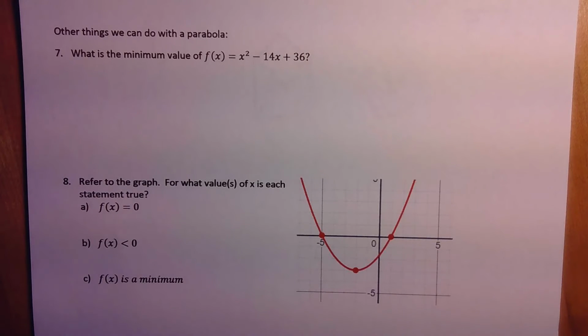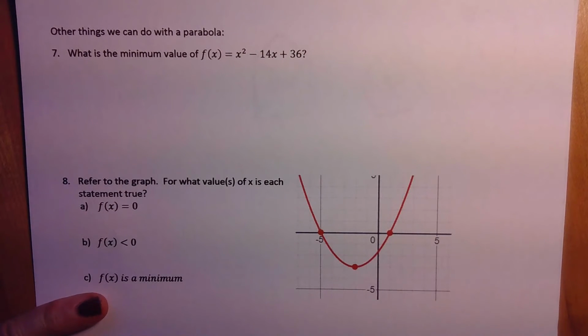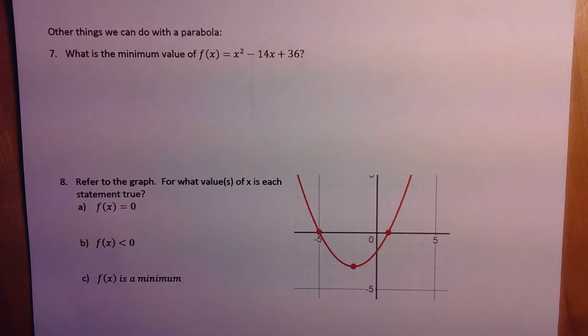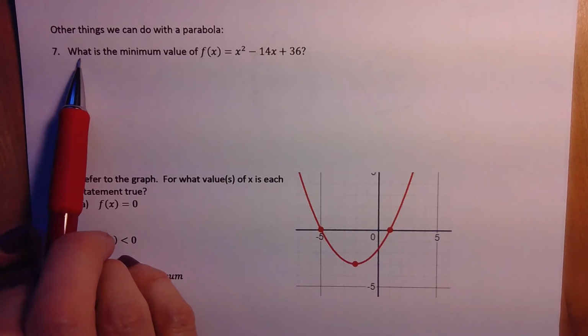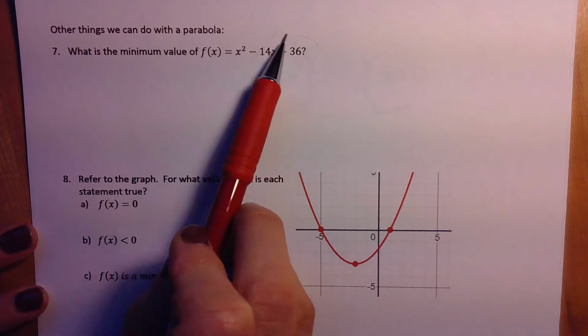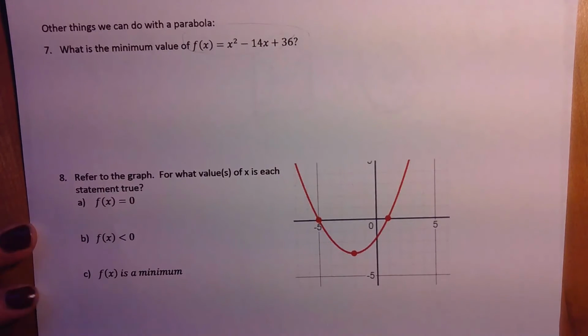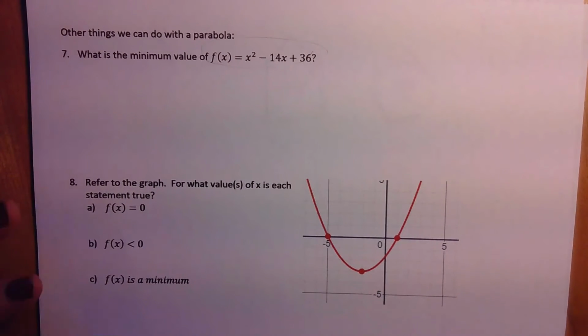Okay, on the back side, we are just going to answer some questions that are related to parabolas and graphing, but not quite so nuts and bolts of just graph it. So number 7 asks, what is the minimum value of this function right here? So my first observation is that it is a parabola.